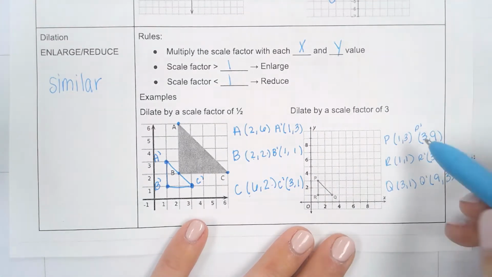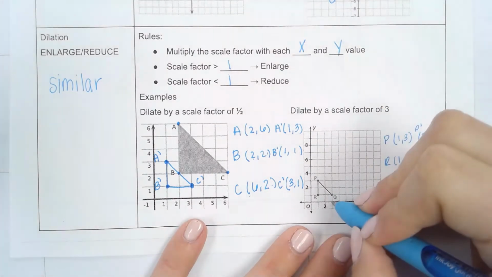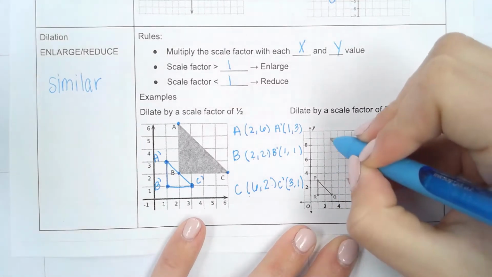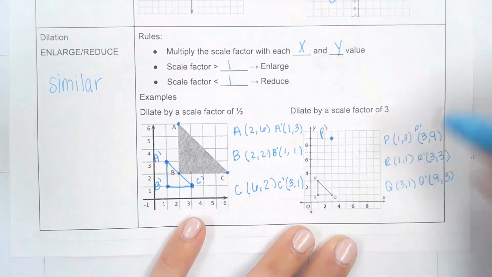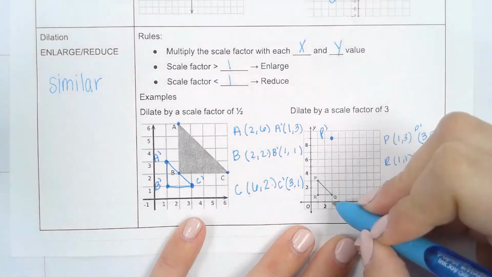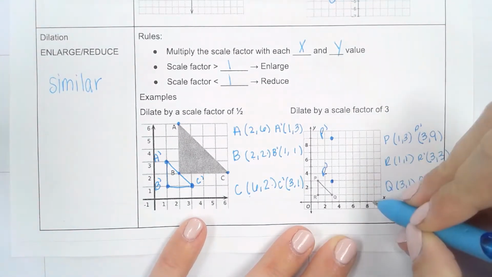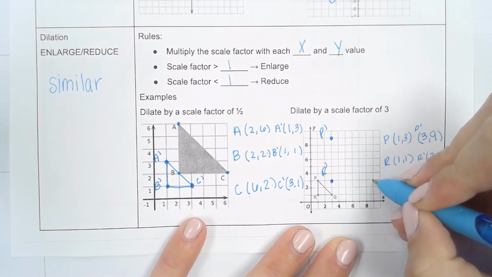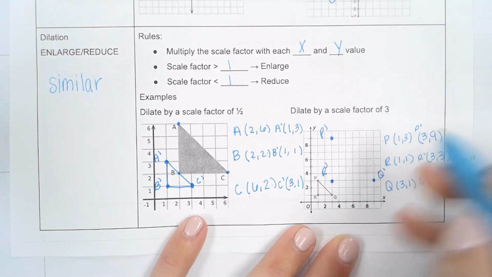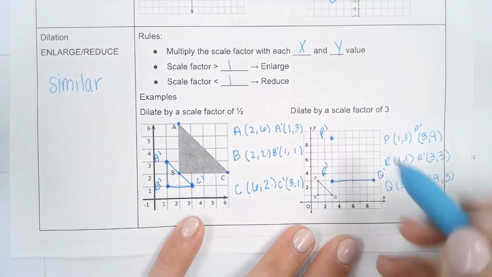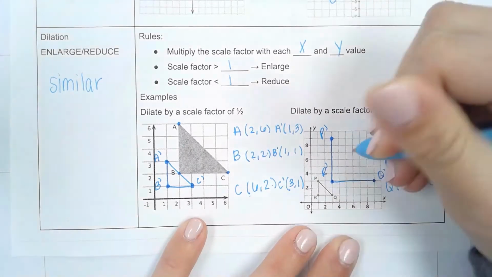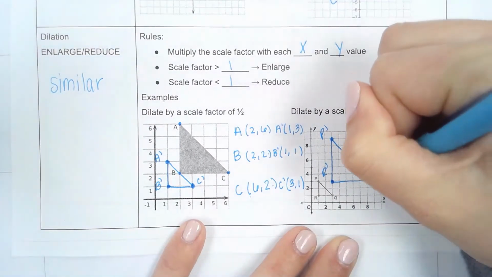So let's plot it. So P prime is at 3, 9. R prime is at 3, 3. And Q prime is at 9, 3. So again, when you get done, you should still get the same shape, but it's just a different size.